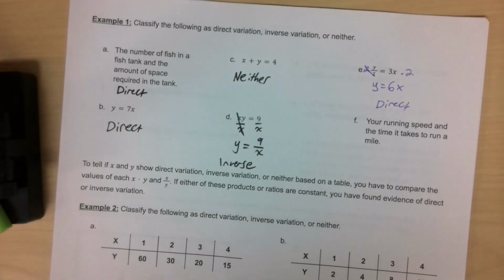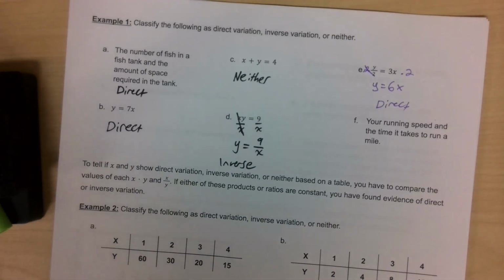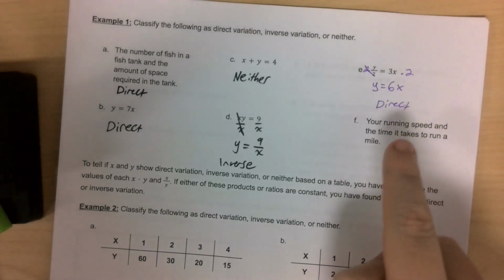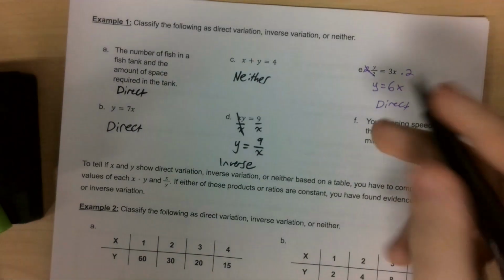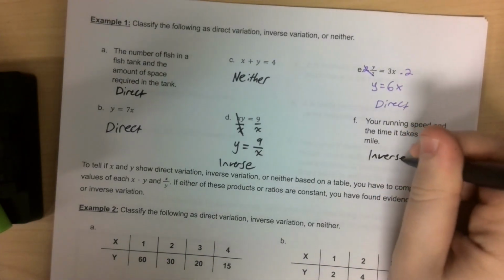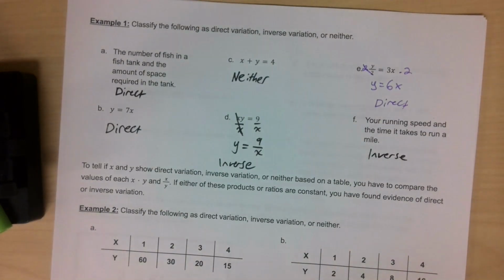Your running speed and the time it takes to run a mile. As one goes up, does the other go down, or does it go up with it? Well, if you have more running speed, the time it takes you to run a mile goes down. You have a shorter mile time. So this is an inverse relationship. The main idea behind this whole section is just picking out when something is direct, when something is inverse.